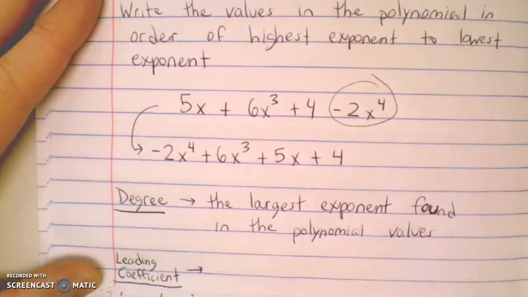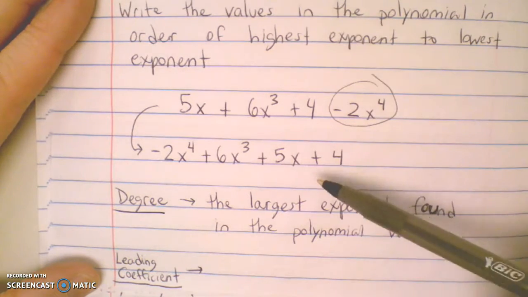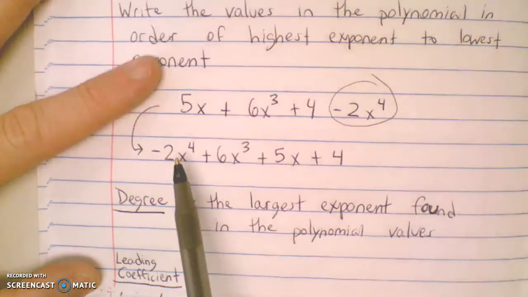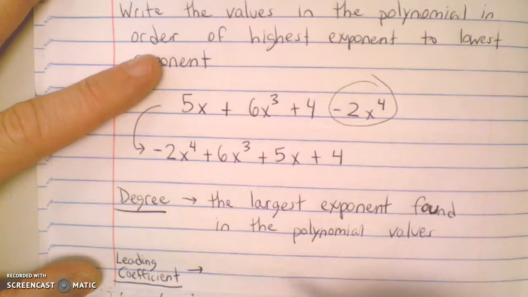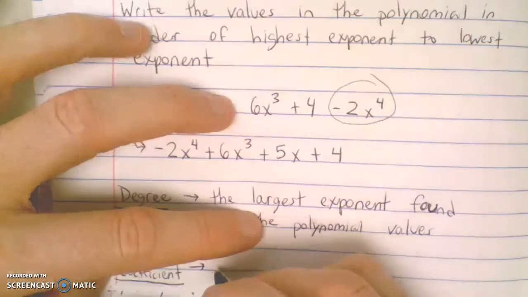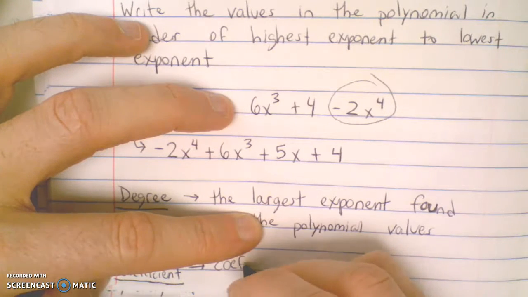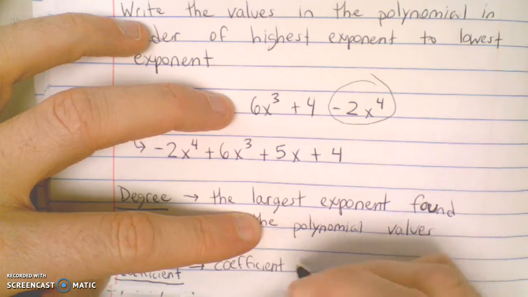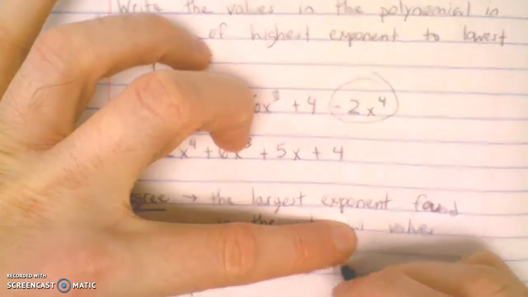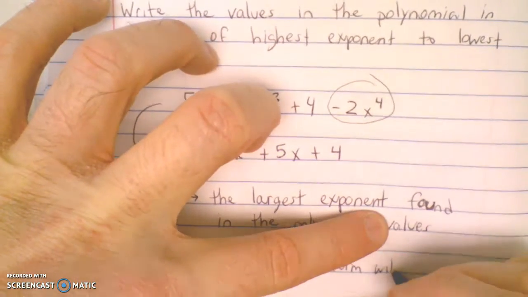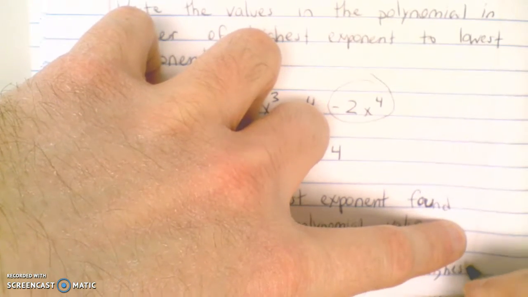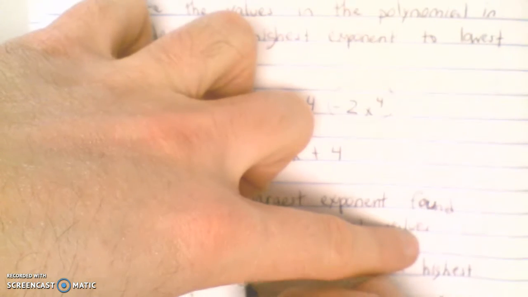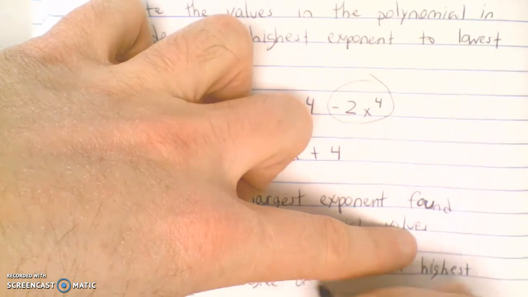After you've listed your polynomial in standard form, the leading coefficient is the coefficient of the term with the highest degree, or the highest exponent.